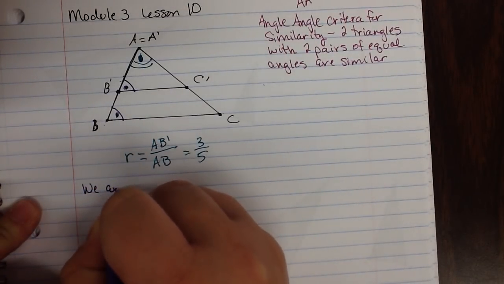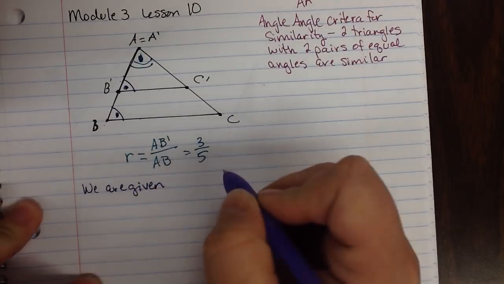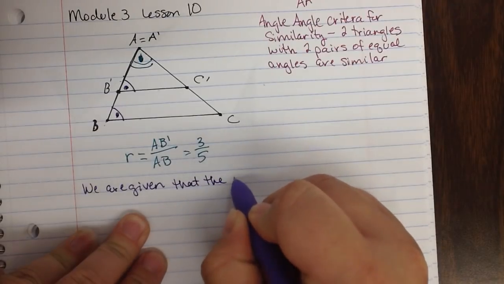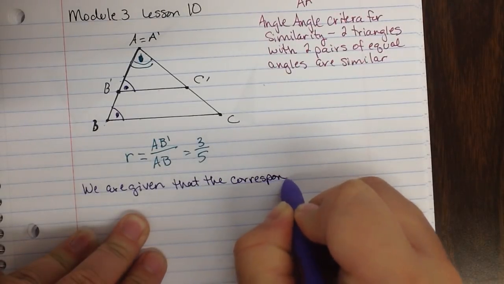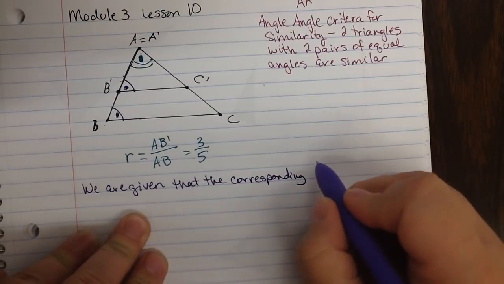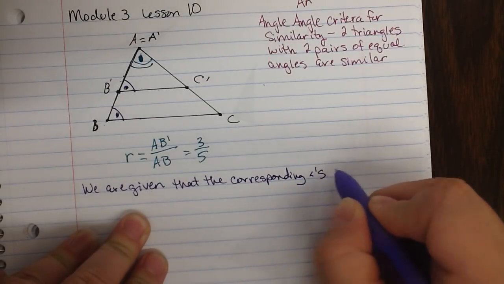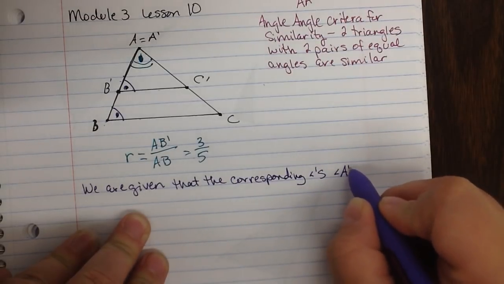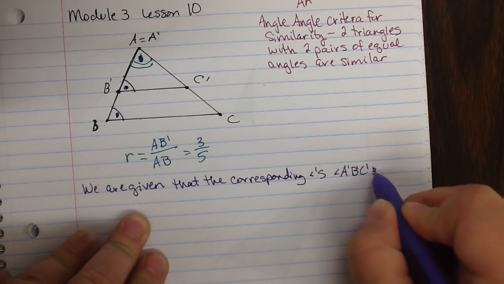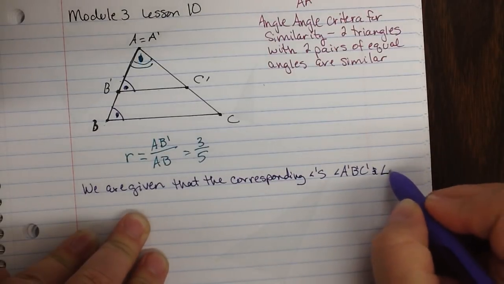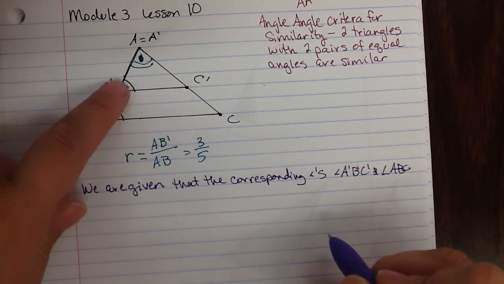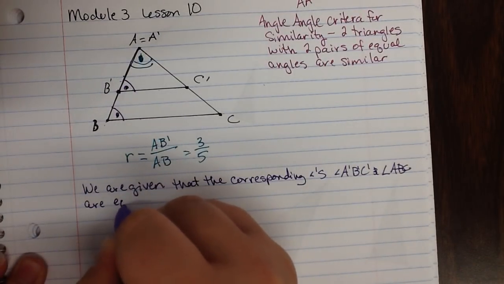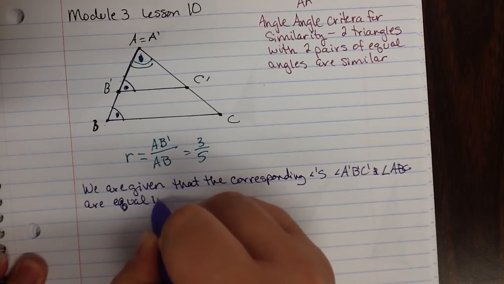So we are given that the corresponding angles, angle A prime, B prime, C prime, and angle ABC, these two right here, are equal in measure.